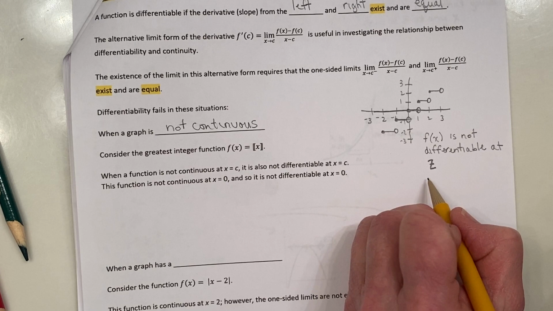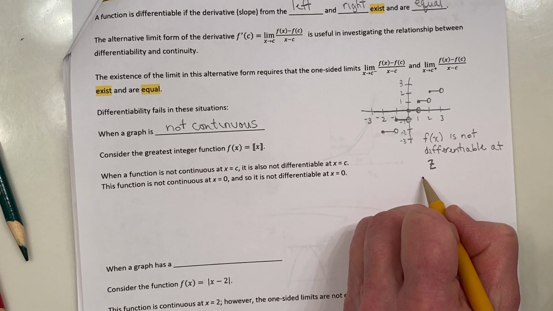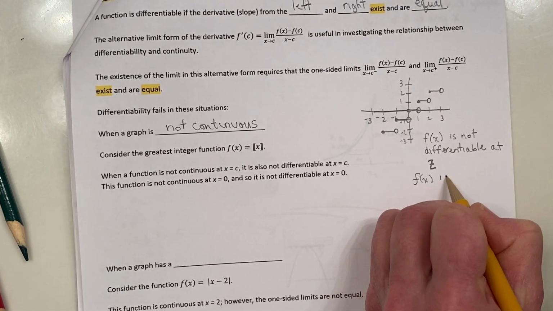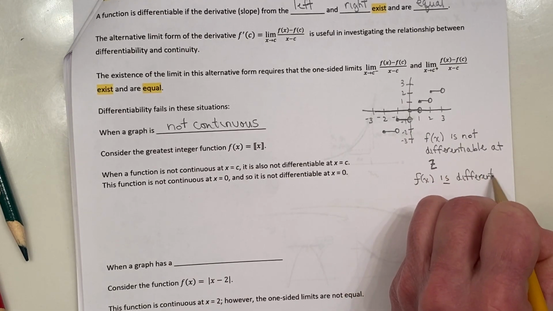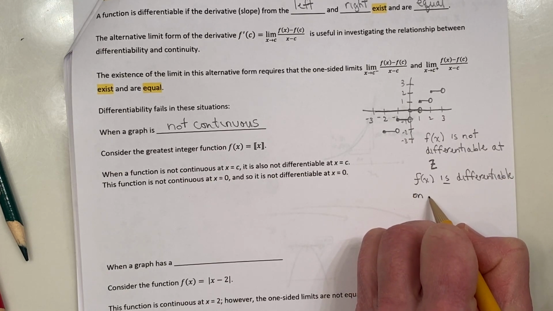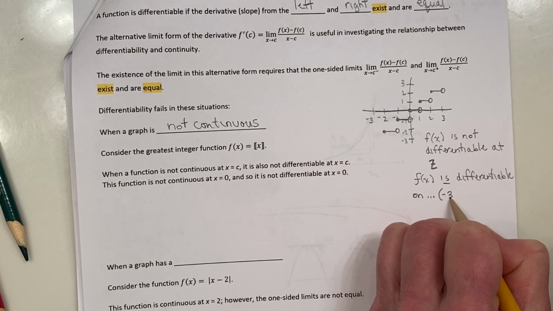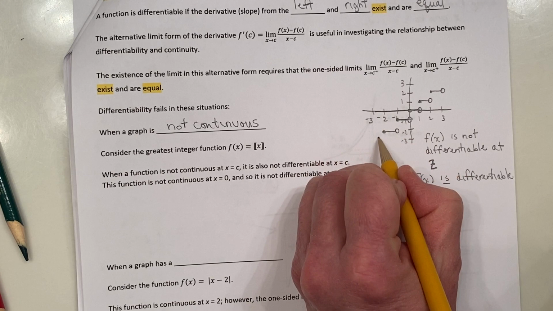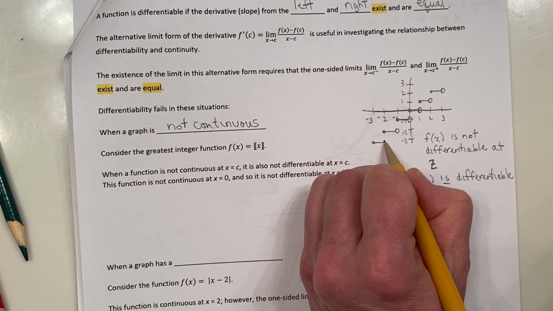However, what we can say is that the function is differentiable on the intervals in between those integers. So for example, f of x is differentiable on, and I'm just going to do a dot, dot, dot to get it started. I'm going to use parentheses, and let me start at -3, down here somewhere, closed on the left and open over here.